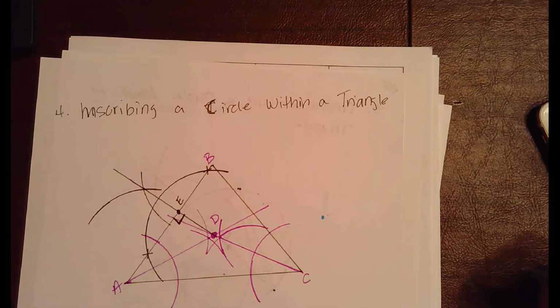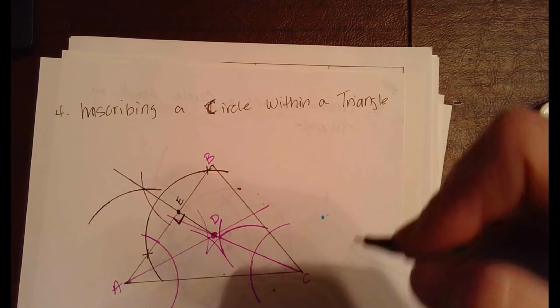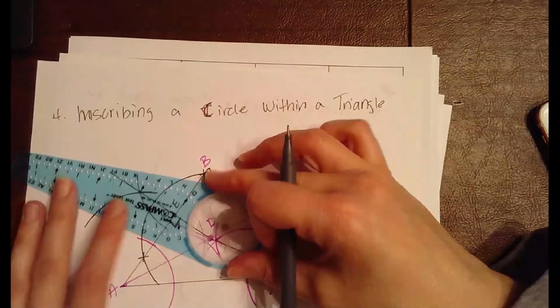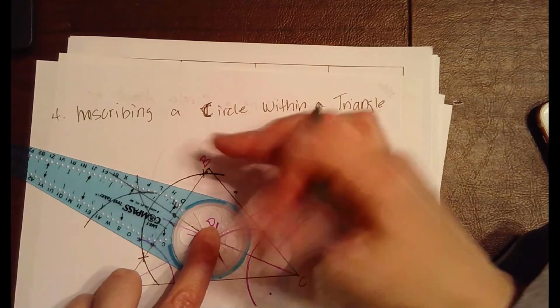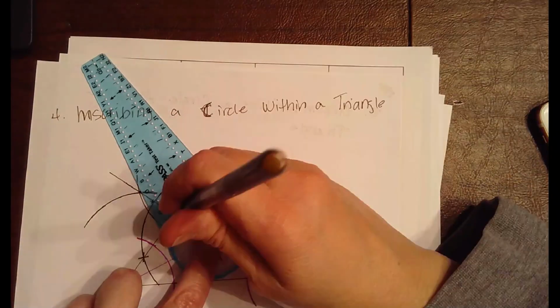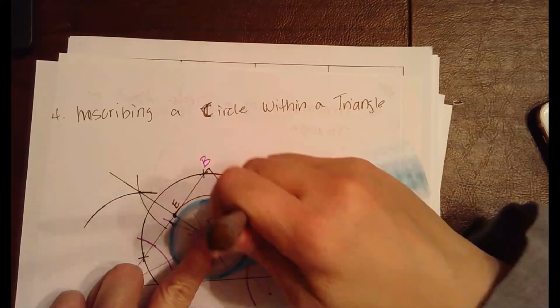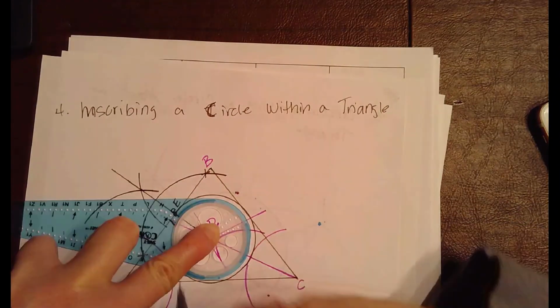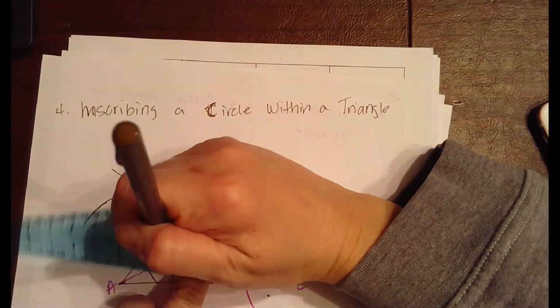So we're going to measure the length of DE. So put your compass at D, measure your length of D to E. So mine's about right here. And now I'm just going to go all the way around. And now you will see that I have a circle inside of a triangle.